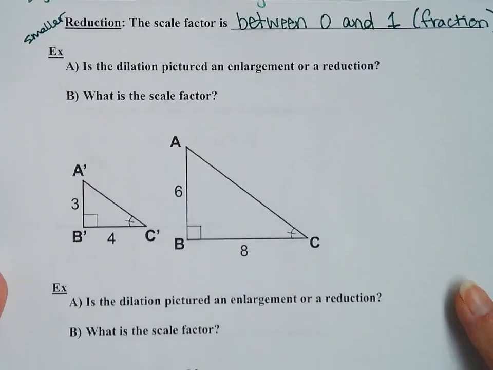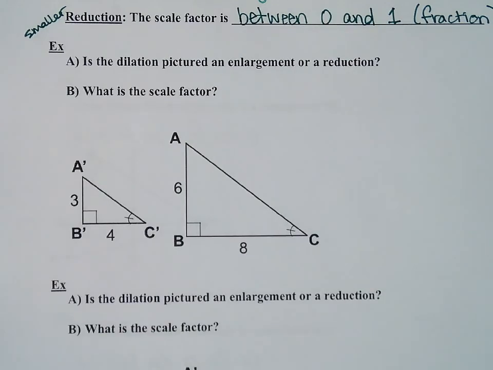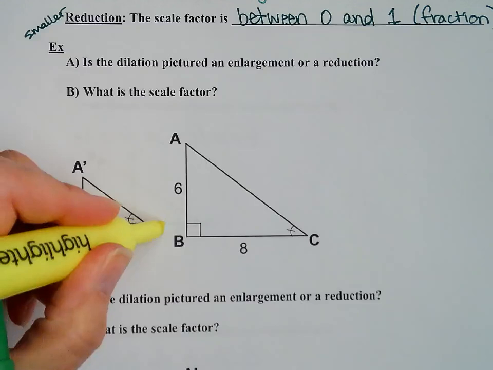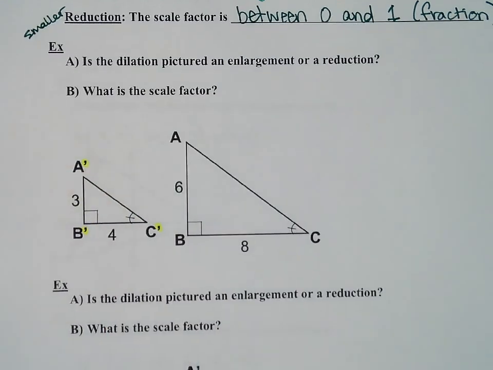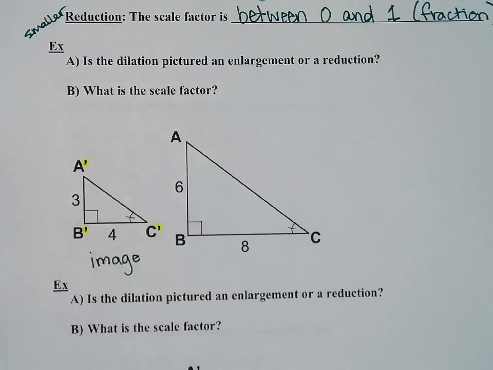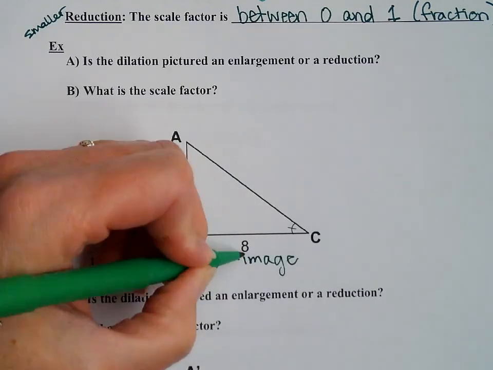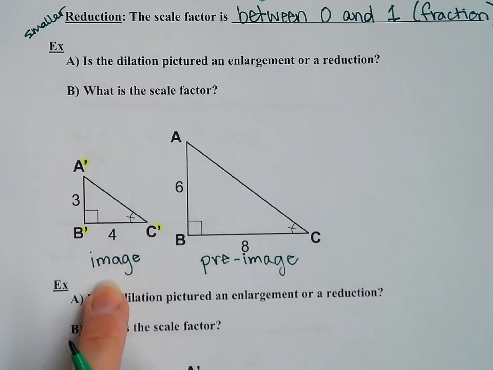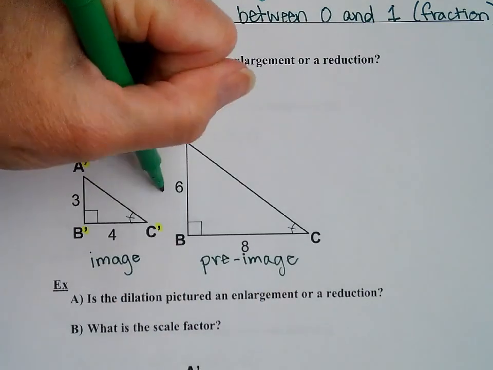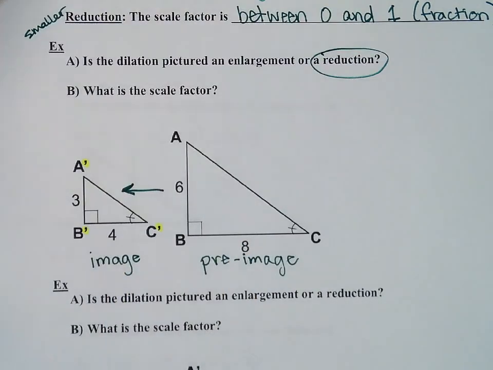Okay, so when we look at a picture of two objects, we should be able to decide if it's an enlargement or a reduction. So I want to draw your attention to these little tick marks here. If you remember from our previous lessons, this is called the image, which was created from the pre-image. So if this was our first image and this was our second, we went from here to here, that means our object got smaller. So this is a reduction.